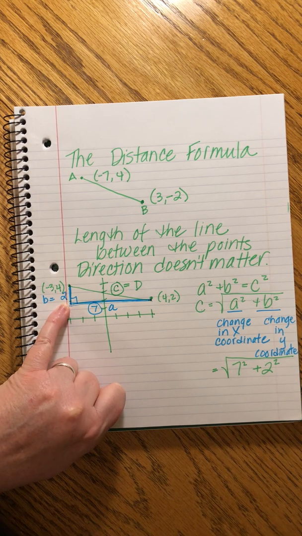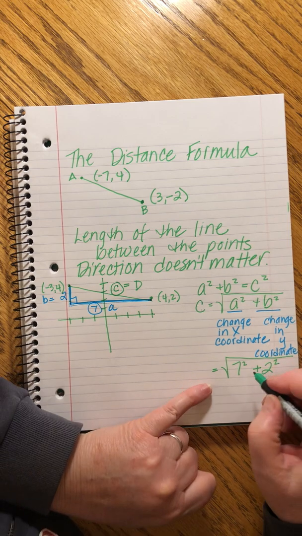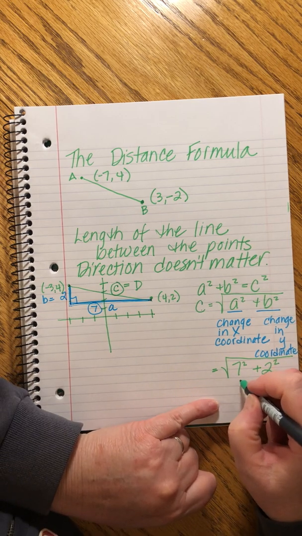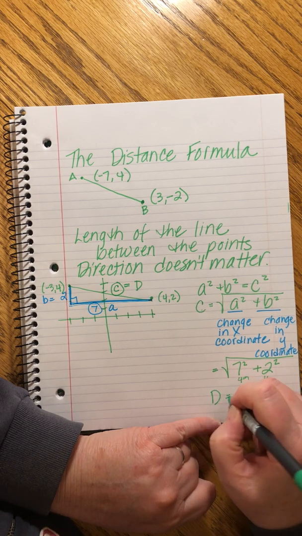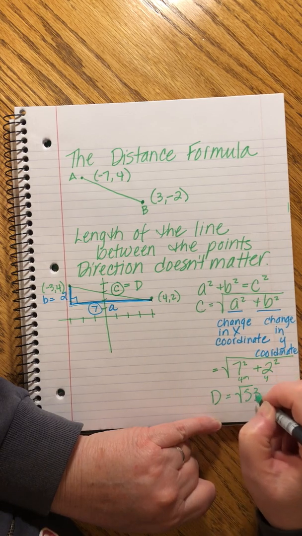Makes sense? And we will get our answer, which is going to be what? 49 plus 4. So the distance is the square root of 53.